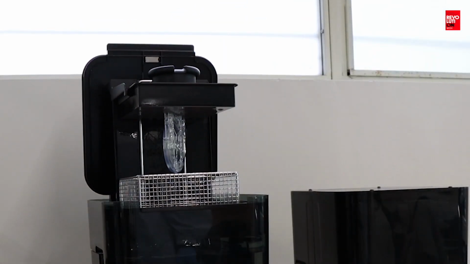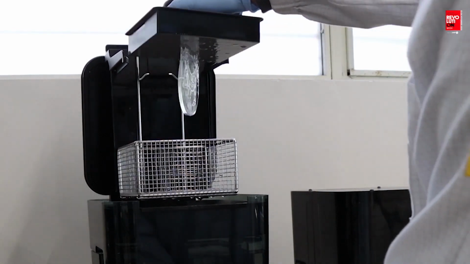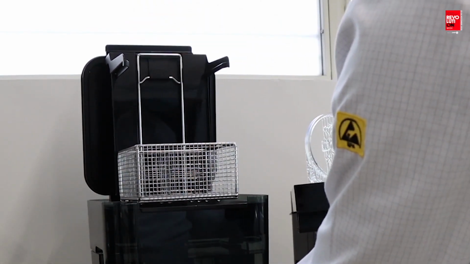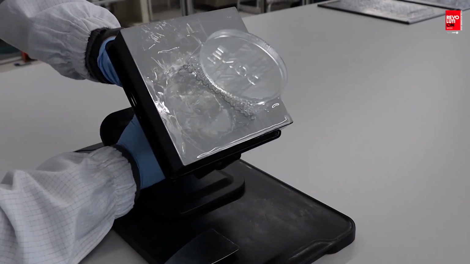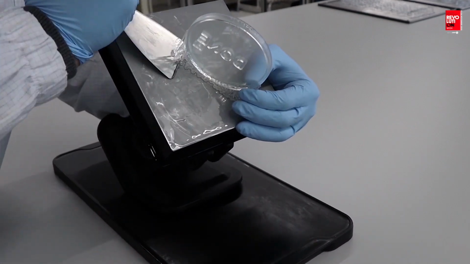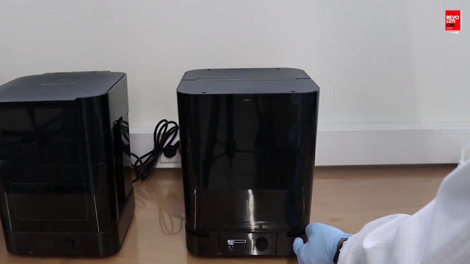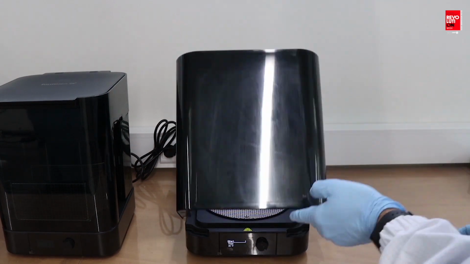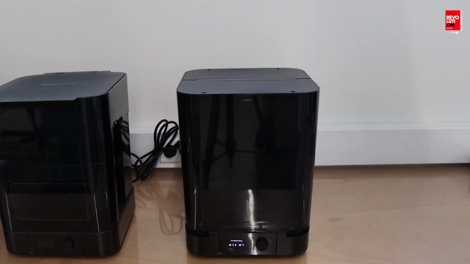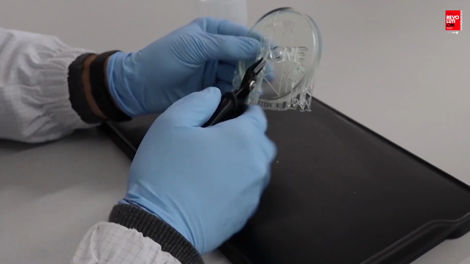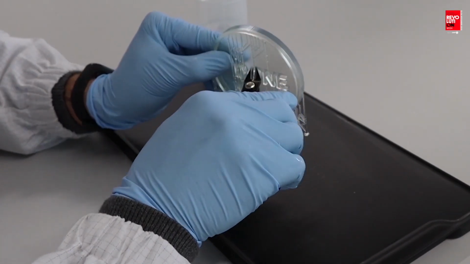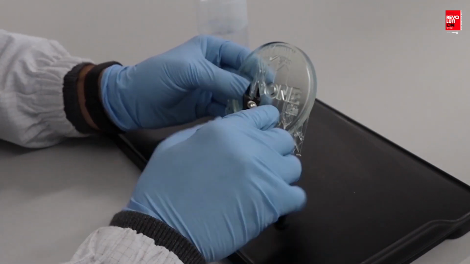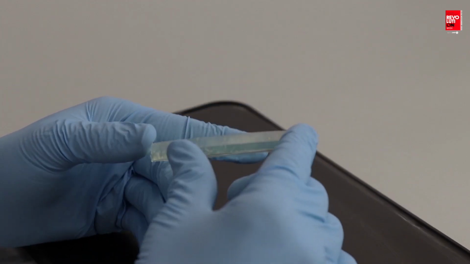After we remove the part from this station, we can use another station to make a final cure or post-cure of the material, and in the end we make a final removal of the supports and a final finishing of the parts.